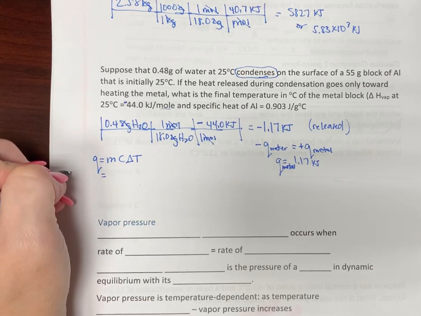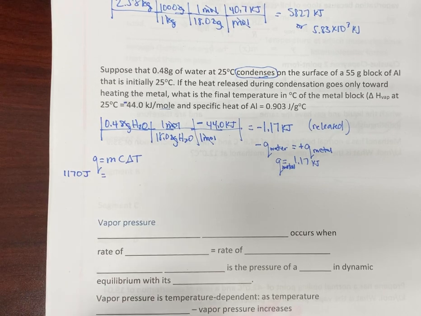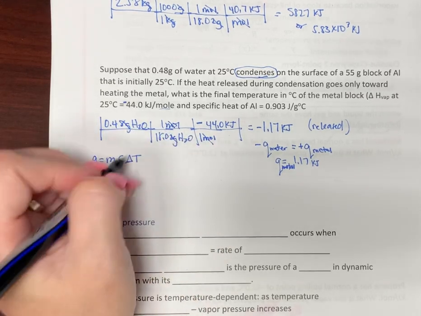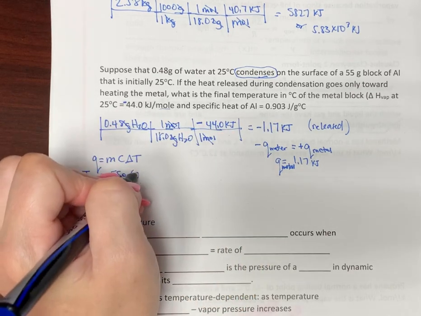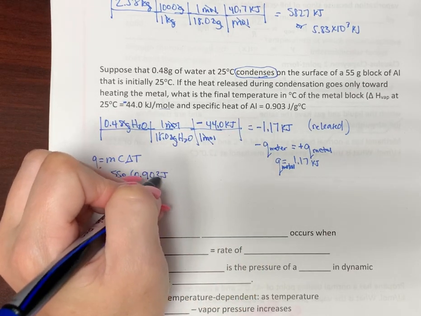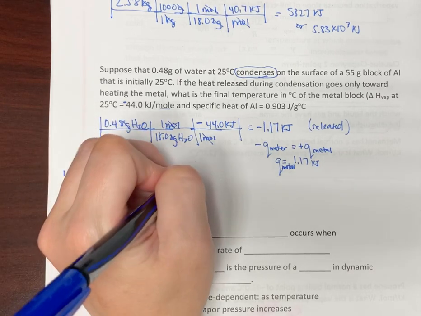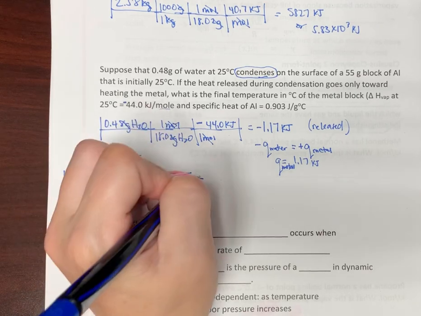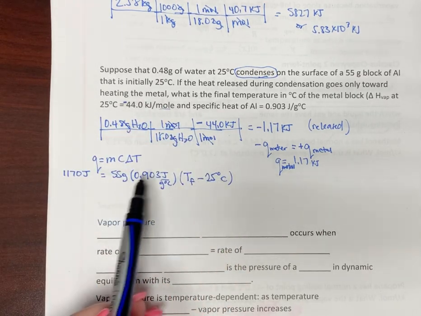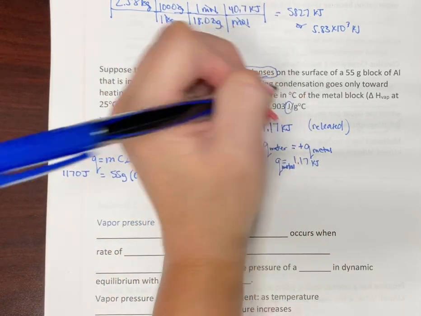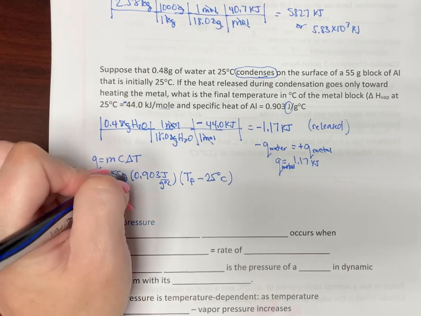1.17 kilojoules would be 1170 joules. Go ahead and convert to joules. Our mass is 55 grams. Our specific heat of aluminum is given in the problem, 903 joules per gram degree Celsius. And we need to know what our final temperature is if we start at 25 degrees Celsius. I went ahead and converted because specific heat is in joules, so I need to make sure all my units match up. So grams are going to go away.